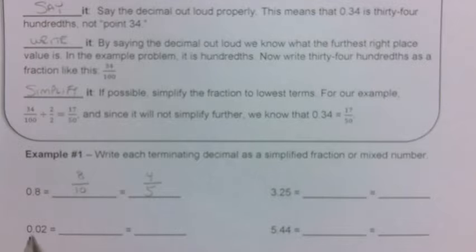Right underneath of that. Again, this is not 0.02. The 2 is in the hundredths place, so this is called 2 hundredths. So I'm going to write my fraction as 2 over 100. And now I'll simplify. Both the numerator and the denominator are divisible by 2, which makes the fraction 1/50th.